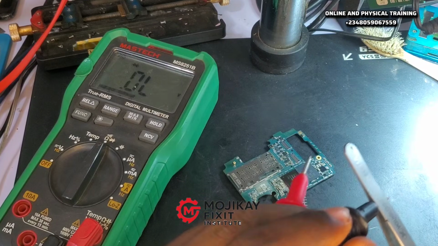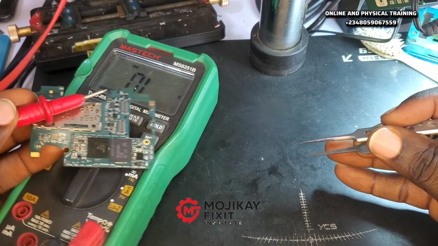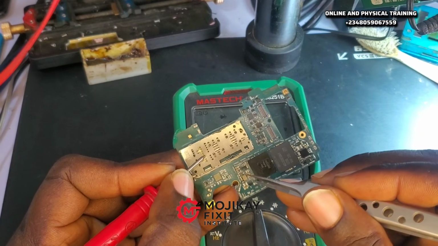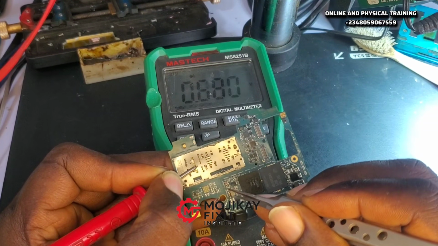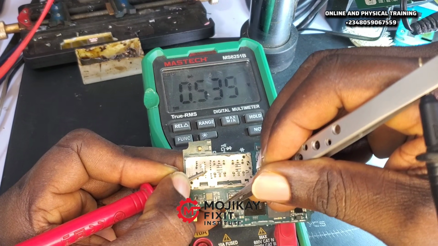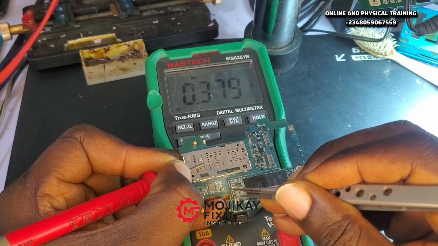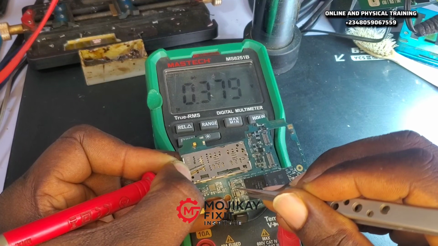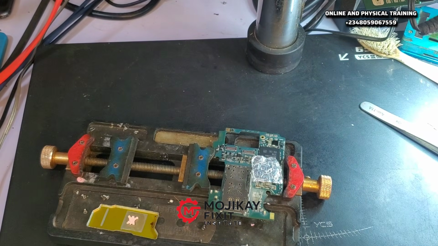There are a few components that are responsible for the light section, of which the boost coil is one. My online students would understand what I'm trying to say. The boost coil is very essential, and that's what I'm going to be reading right now. I'm reading the boost coil 0.3 and the other side 0.5. That means this boost coil is burnt as well. The boost coil is bad. Ladies and gentlemen, look at the problem on this phone. It's not just the capacitor that is bad, but the boost coil is also bad.